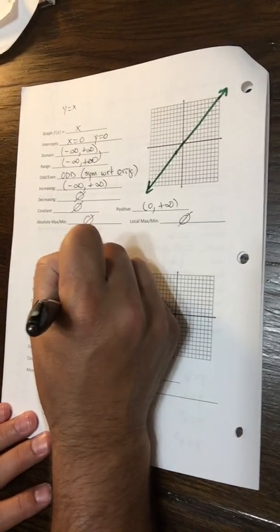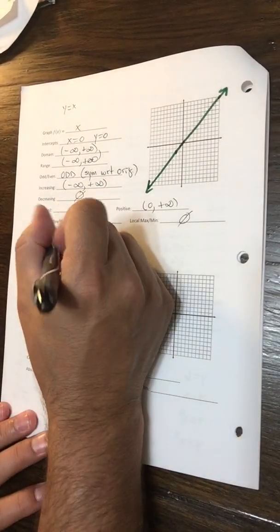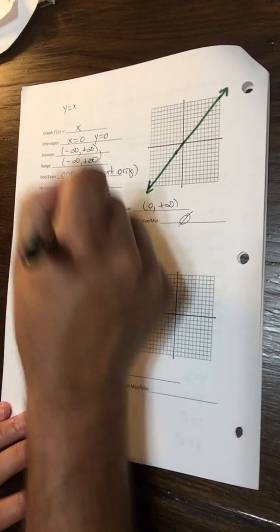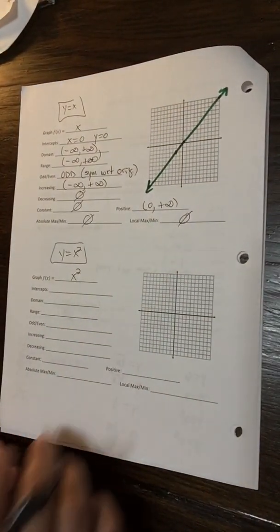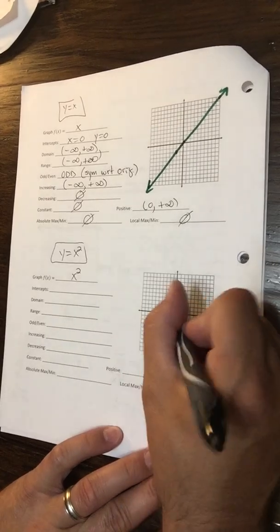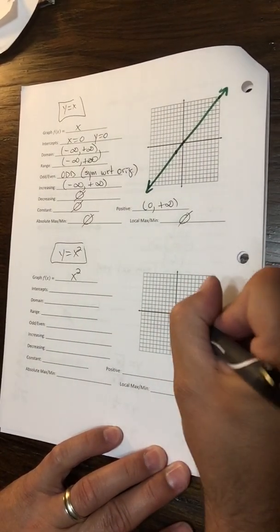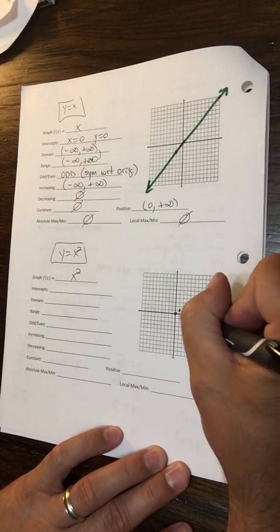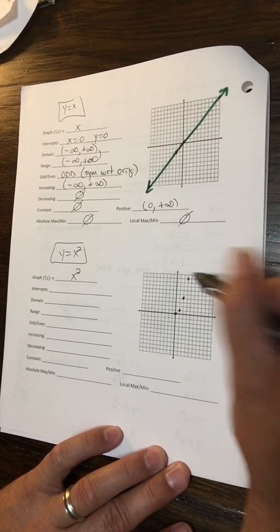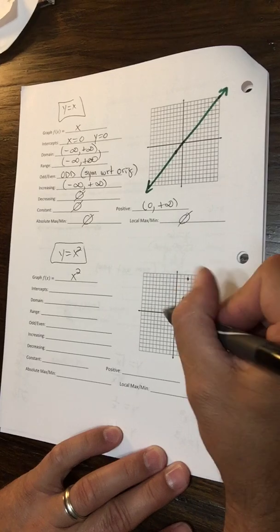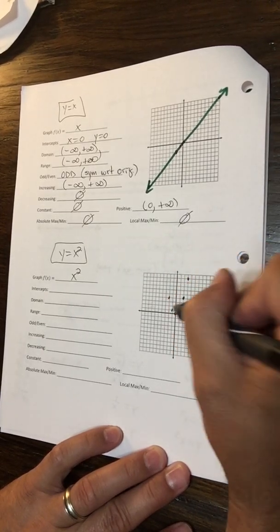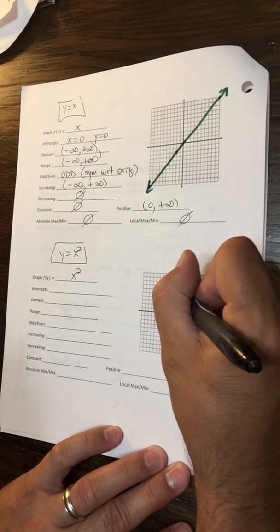The next one, everybody's favorite, f of x equals x squared. It's the parabola. You should always put in points to see what you have. You put in a 0 and square it, you get 0. You put in a 1 and square it, you get 1. You put in a 2 and square it, you get 4. You put a 3 in and square it, you get 9. There's what my points look like. Now on the other side, when I put -1, I get +1. -2 gets me 4. And -3 gets me 9.